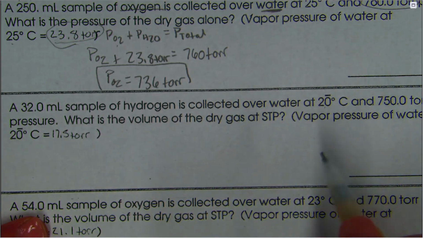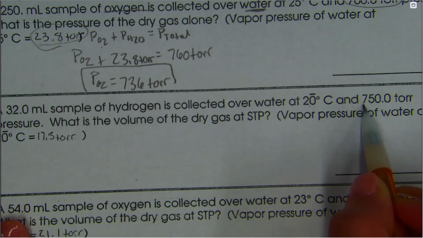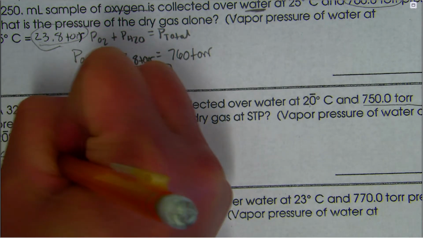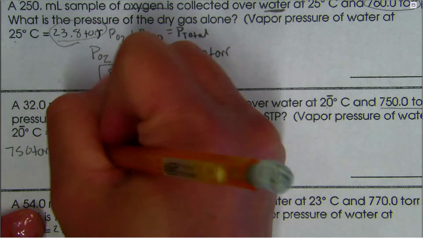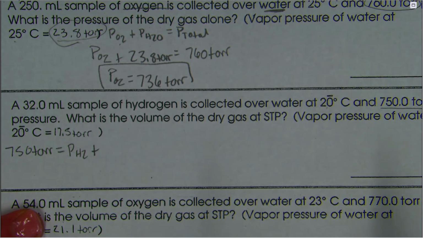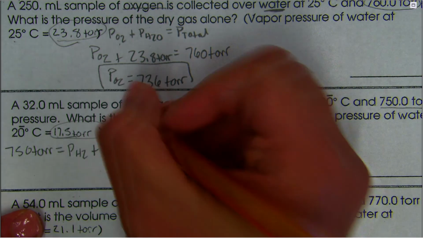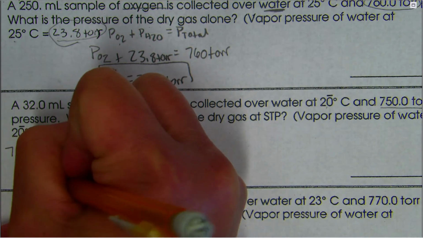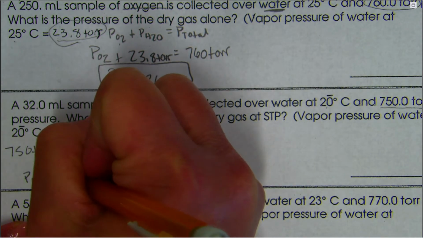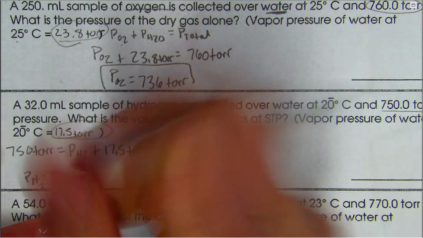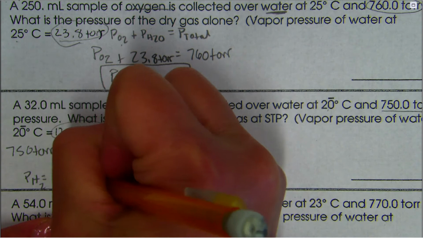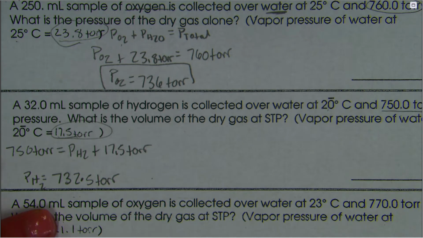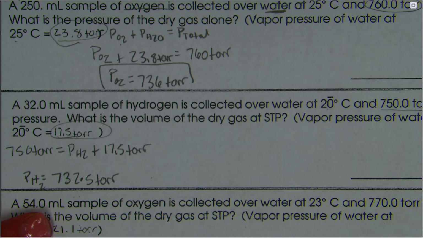So my total pressure is 750 torr. And that is going to equal the pressure of the hydrogen plus the pressure of the water, which is 17.5 torr. So the pressure of the hydrogen is 732.5 torr. All right, we're not rounding yet. We're going to round at the end.